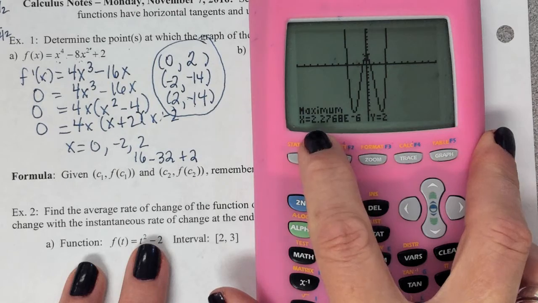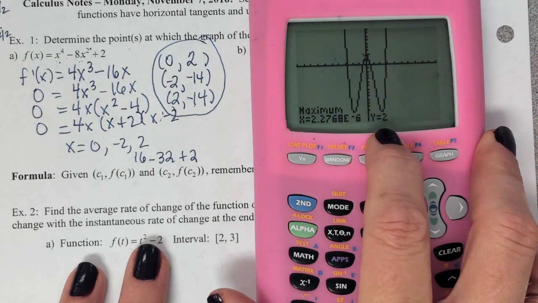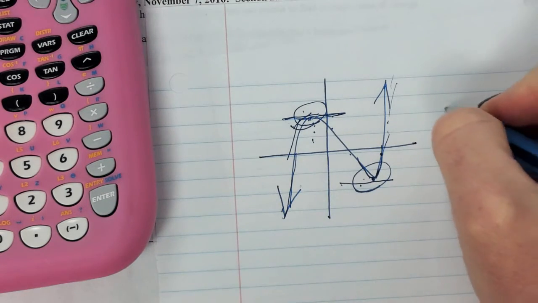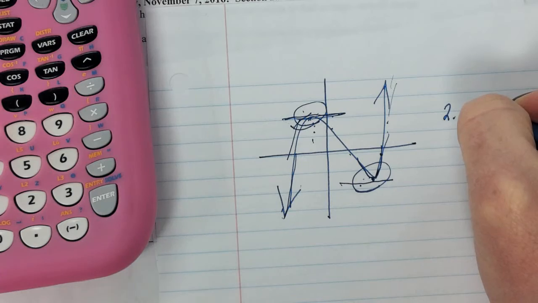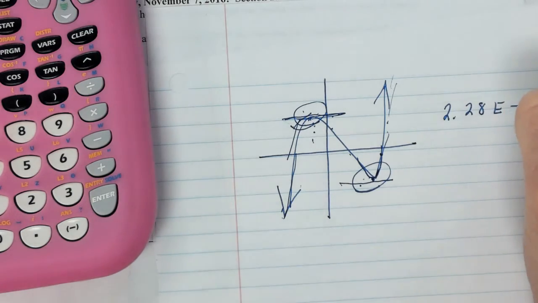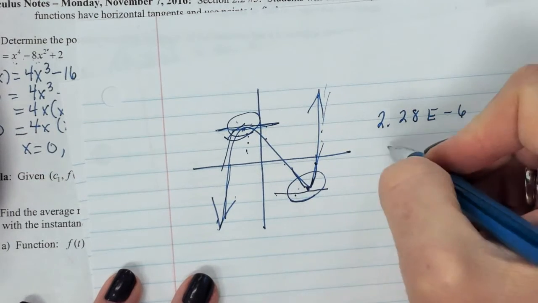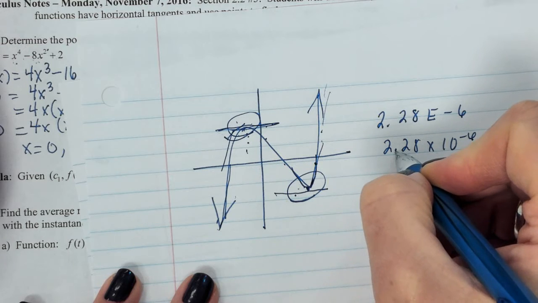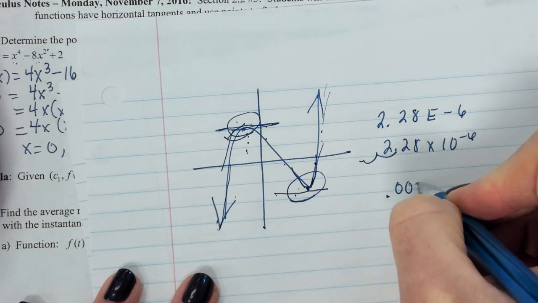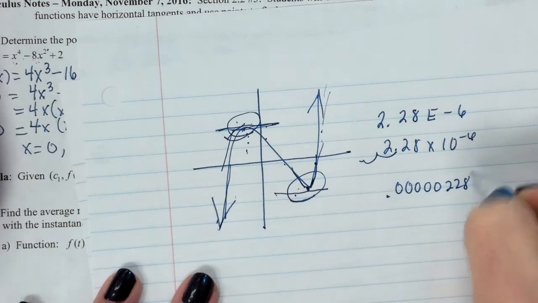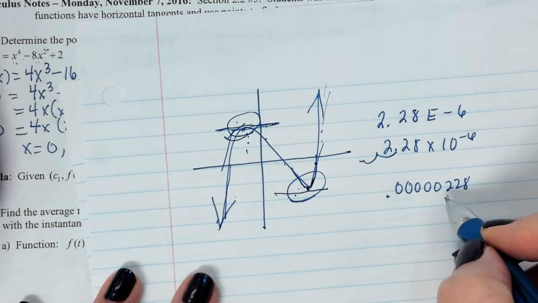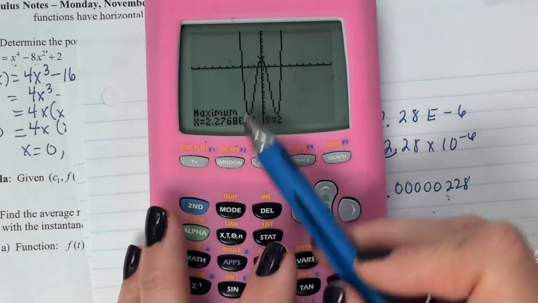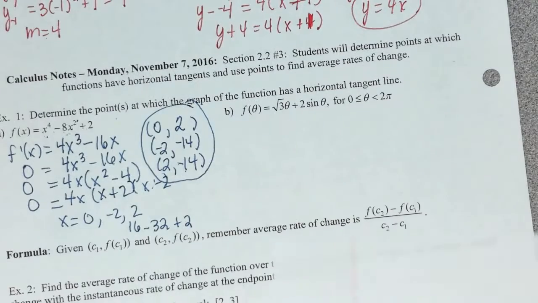Now, if you gave me this answer, 2.27 e negative 6, comma 2, that's wrong. Here's the reason why. The calculator, again, is estimating 2.28, basically, e negative 6. What that means is it's 2.28 times 10 to the negative 6. That means I take this and I move it over 6 spots. This is what it's telling me the answer is, or the x. So that's 0, guys. Again, the calculator is estimating on this graph. That point is 0, 2 exactly.